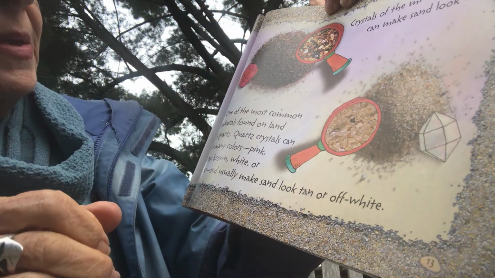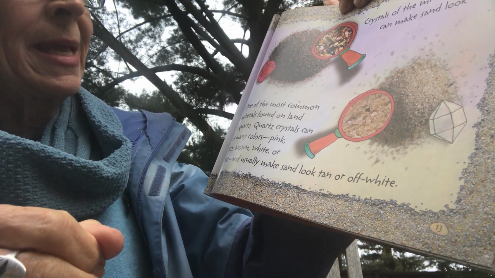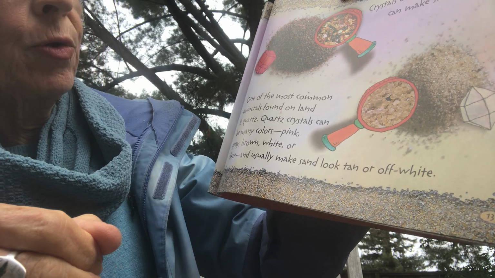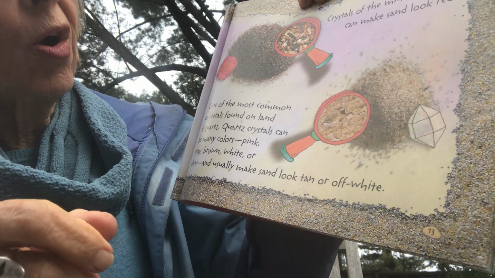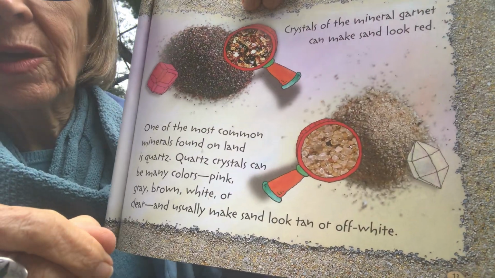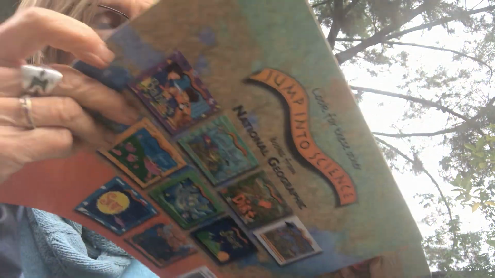One of the most common minerals found on land is quartz. Quartz crystals can be many colors: pink, gray, brown, white, or clear, and usually make sand look tan or off-white. Of course, we talked about quartz yesterday, your rose quartz. That's just one kind of quartz.